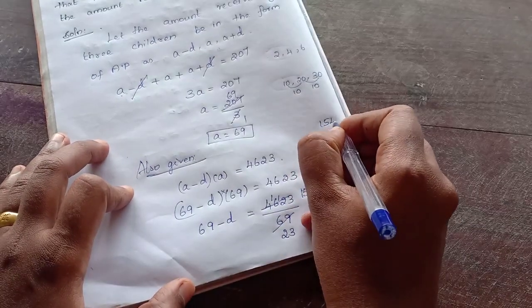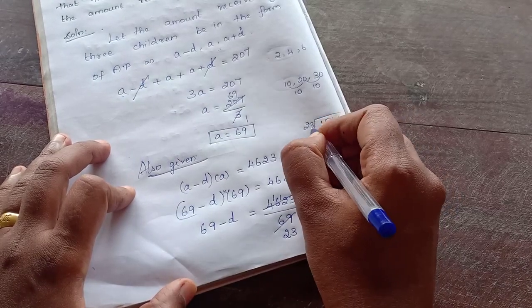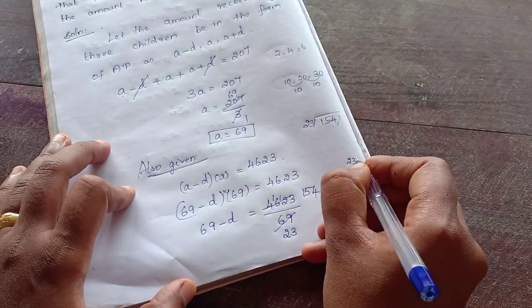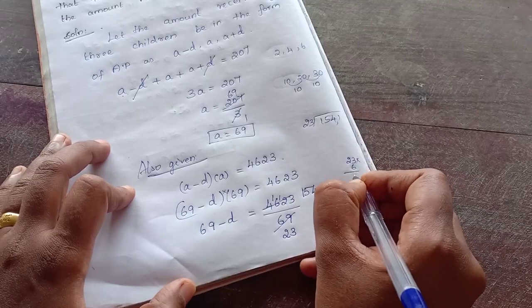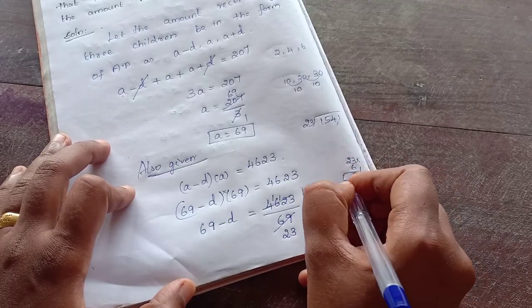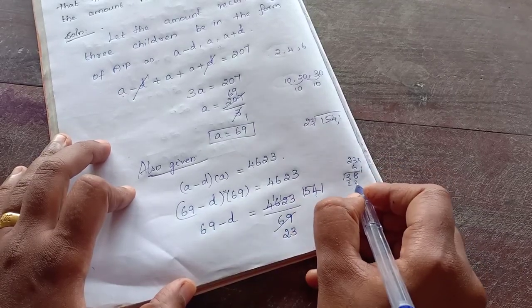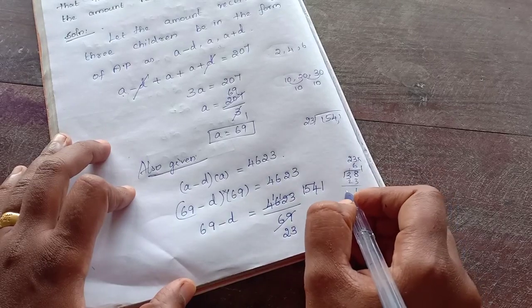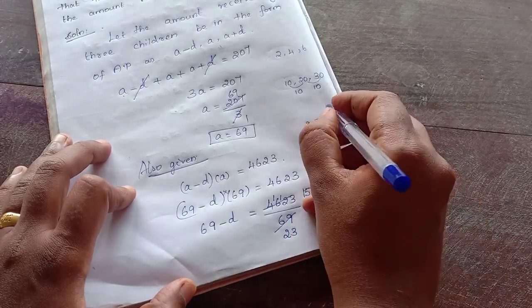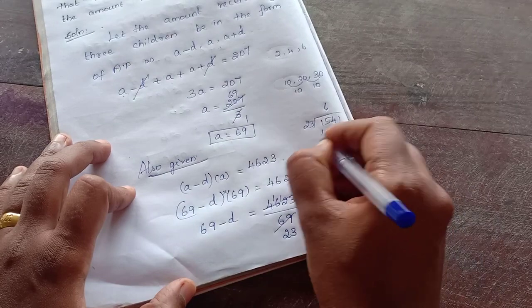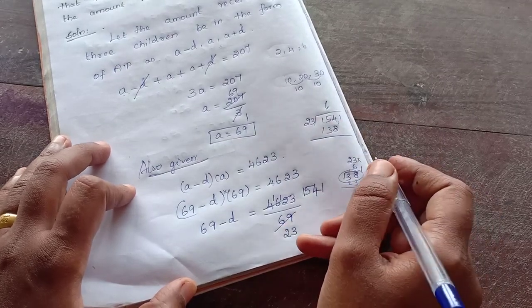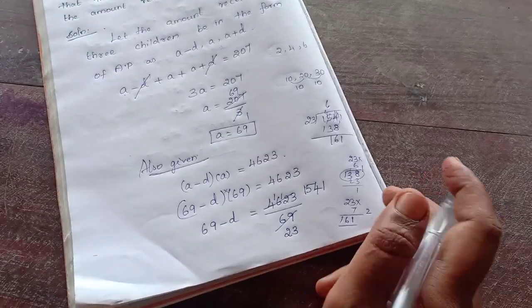So 1541 divided by 23. Here 23 into 6, what is the answer we will get? 138. Adding 23 again would exceed. So 138, and what is the remaining? That is 161.